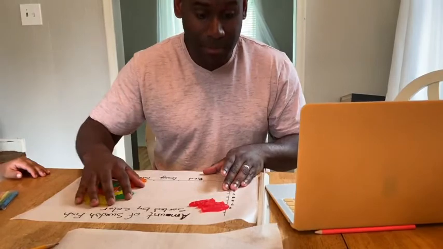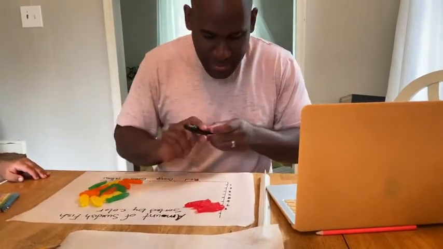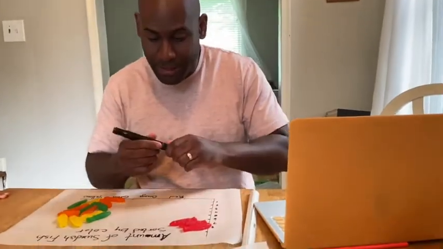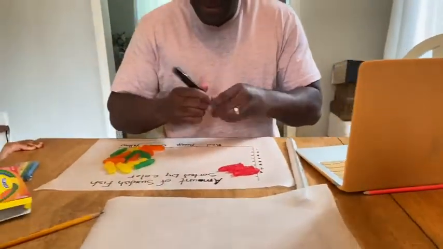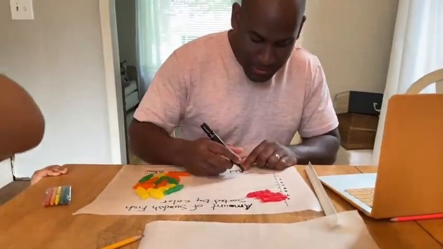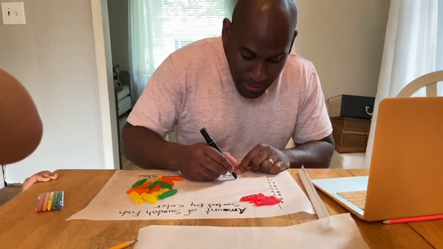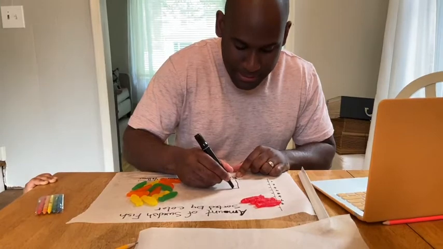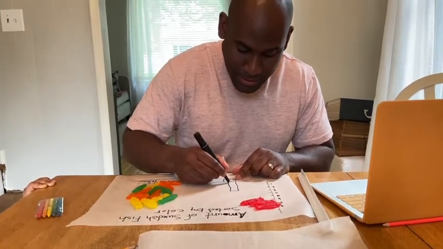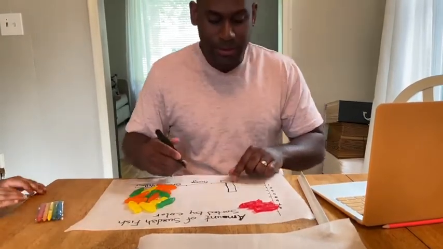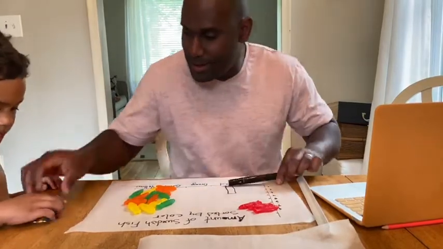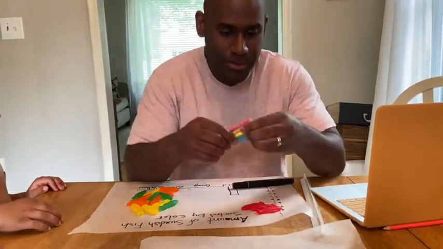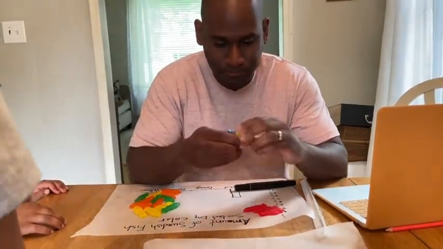So what I do on my bar graph is I see my line here for 3, and I go to my title for red, and I'm gonna draw a line up all the way to the number 3, make a box, and then come right down. Here I have my crayons, so I'm gonna pick the red crayon.